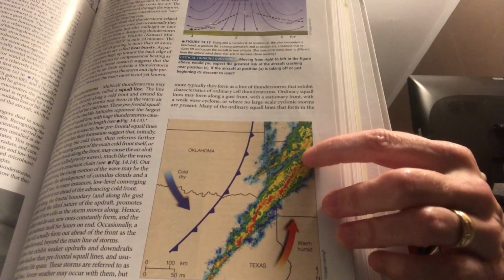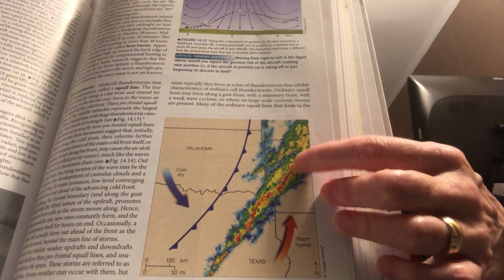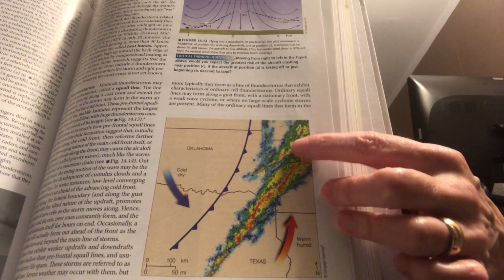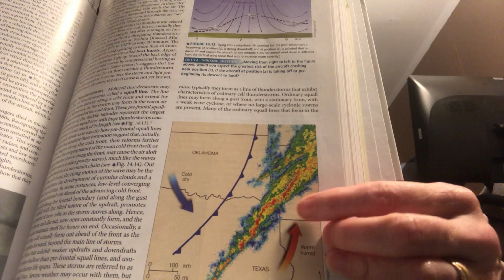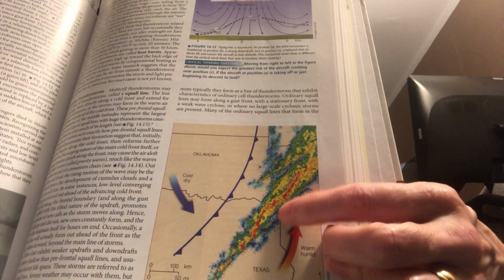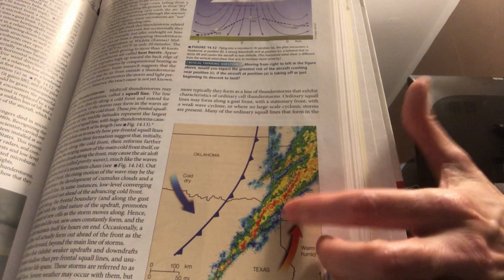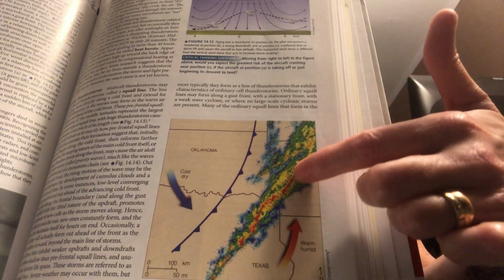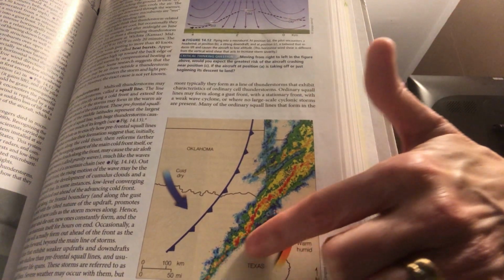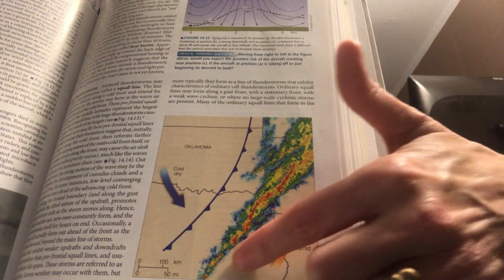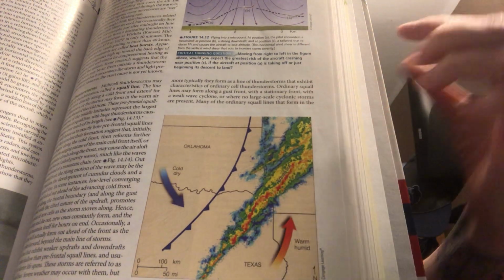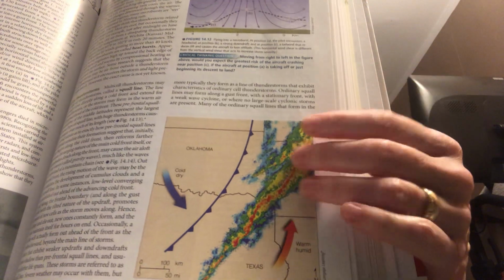The ones up here aren't quite as organized. They may not be quite in mature stage. And you can see there are some gaps here, where you get different stages of development along this whole line, which is several hundred miles long right here. All right, so that's the squall line type of thunderstorm that can form.